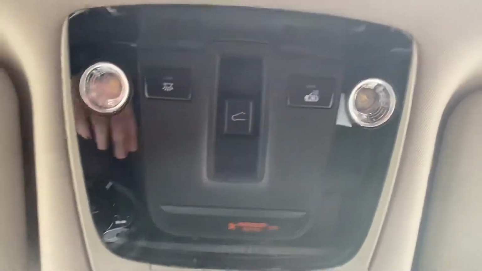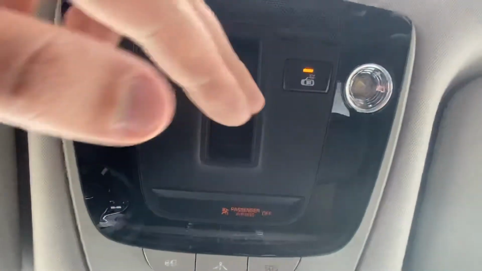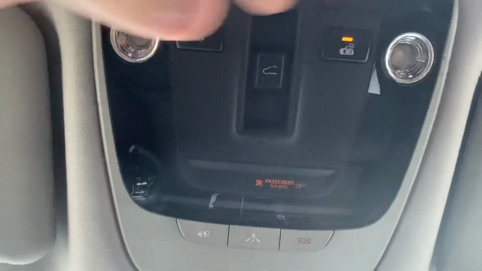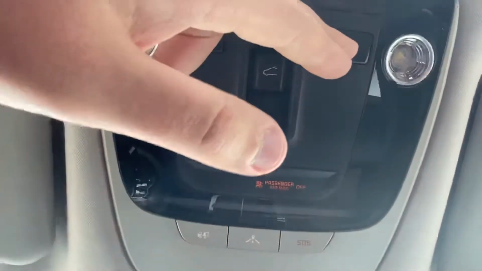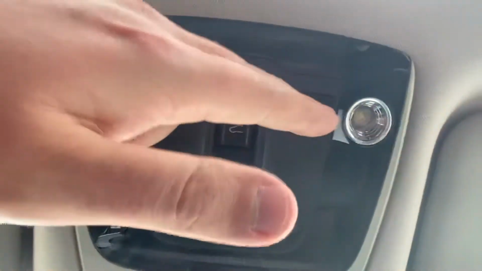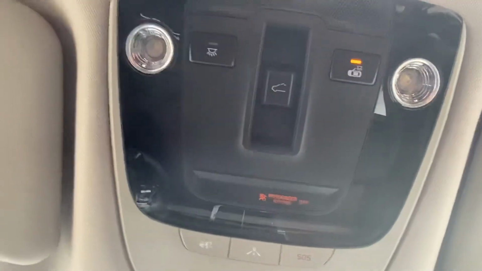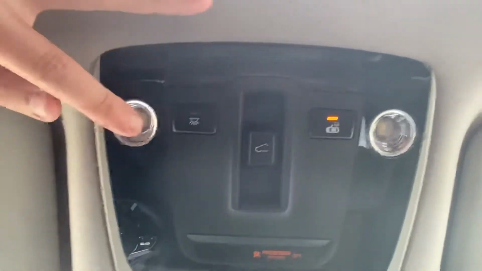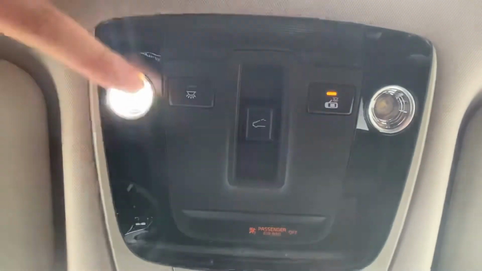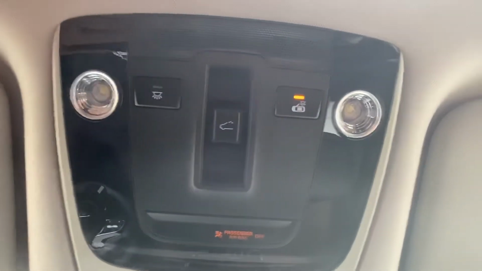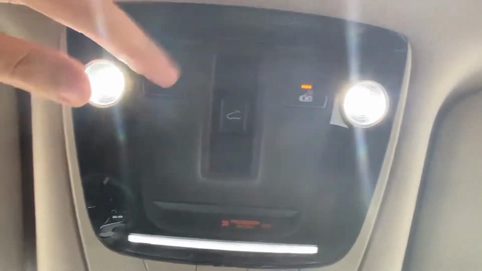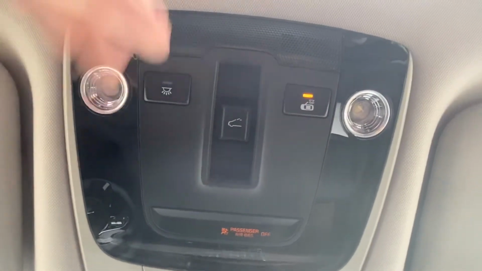And with the top, this is the button, so when you open the doors, it's going to turn these two lights on. If you have it off, then it's not going to do anything. Turn it on, so the orange lights are there. When you open the door, it's going to turn on the lights. For the lights, if you want just one, just give them a touch and the lights turn on and off, or push this button and all the lights come on and off.